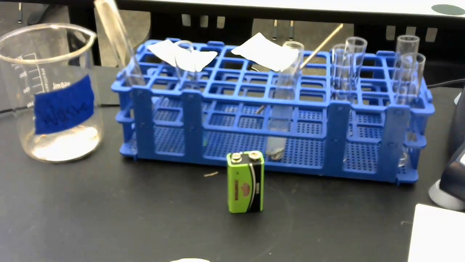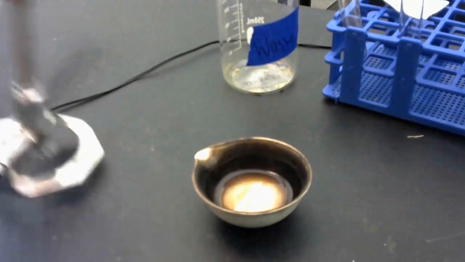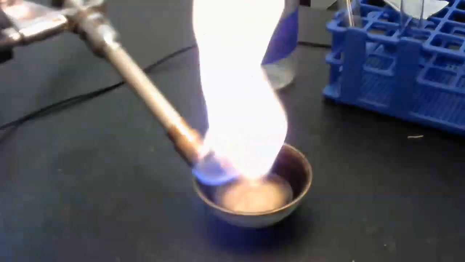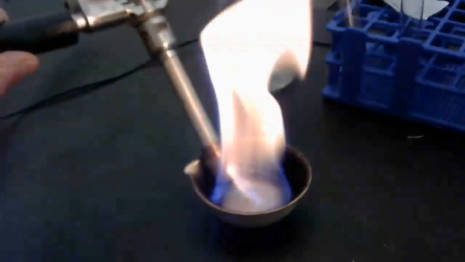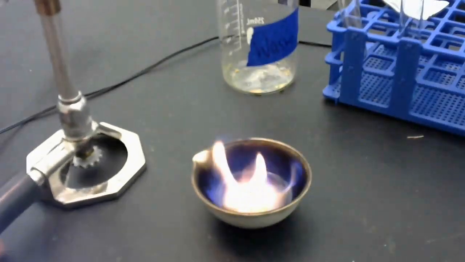Okay, so for my very last reaction, I'm going to do reaction type E, which is a combustion reaction. Combustion reactions are the reaction of a hydrocarbon, so a carbon and hydrogen containing compound, reacting with oxygen in the air to produce carbon dioxide and water. So what I have here is isopropyl alcohol, which is rubbing alcohol, and I am just going to put a flame on top of it. And what happens when you put a flame on top of rubbing alcohol? It is going to end up burning, and you can see that flame.